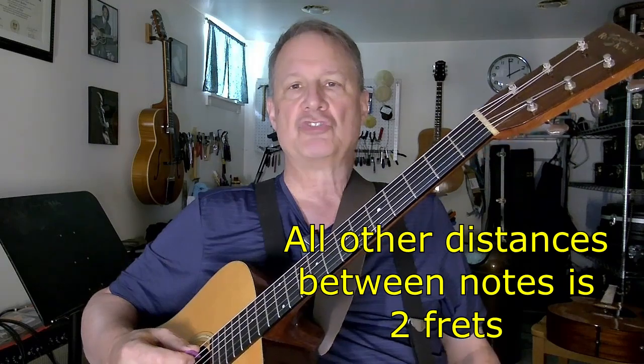And the easy way to do this is the distances between the notes. We'll talk about distances between the notes, and we'll talk about them in fret distances. Why fret distances? Because we're playing a guitar and there are frets all over it. So E to F is one fret. B to C is one fret. All the other distances are two frets. Let me repeat that. E to F is one fret and B to C is one fret. Everything else is two frets.